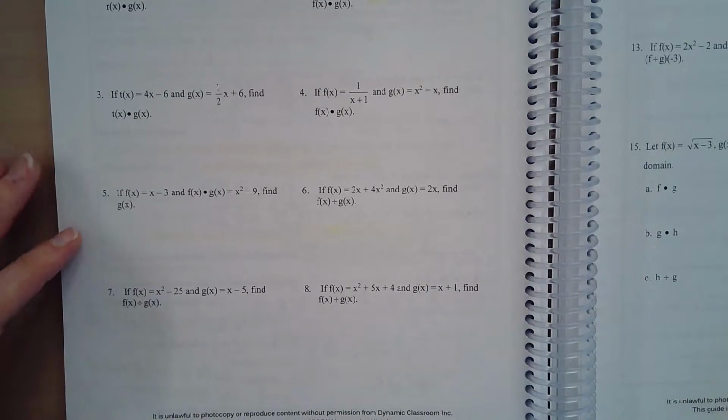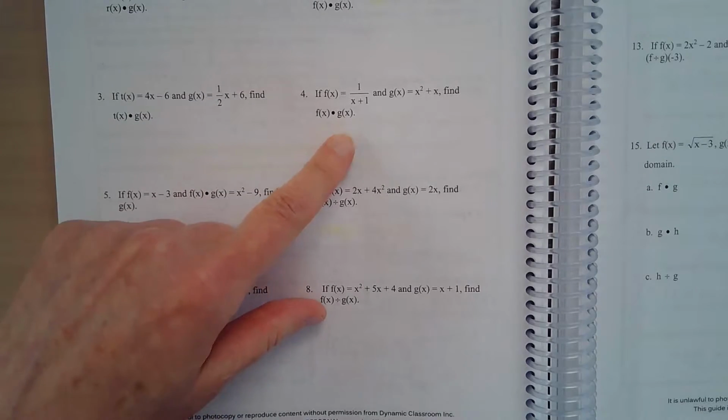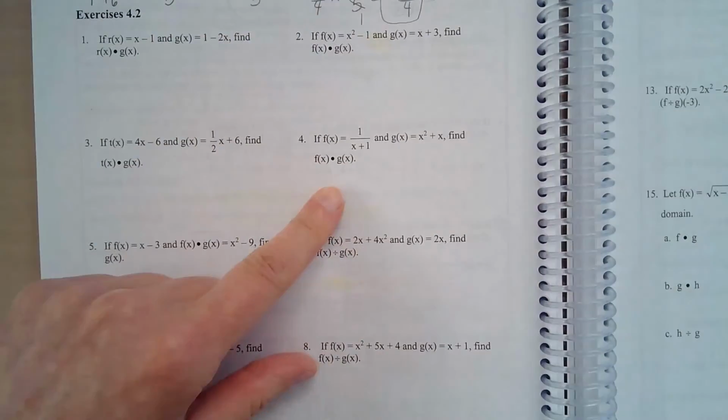2, exercise. 4, this one? Yeah. Okay, so let's take a look at this first.